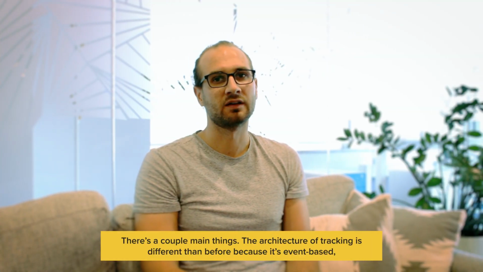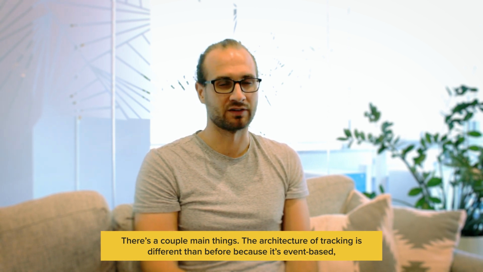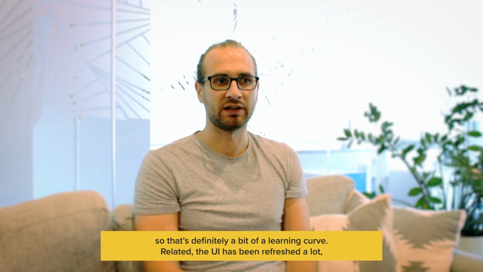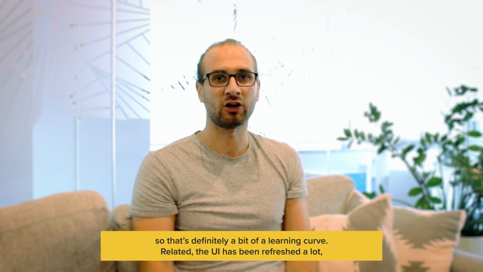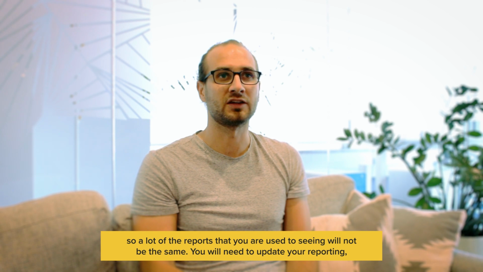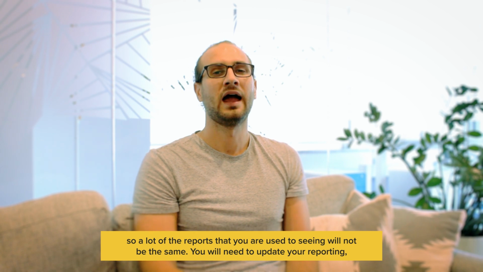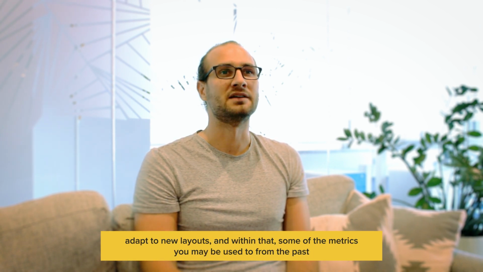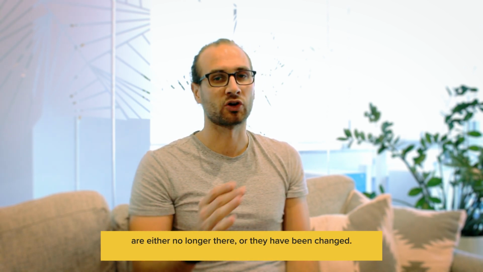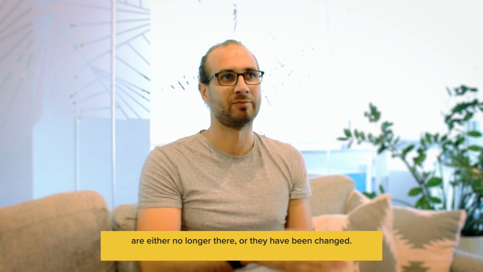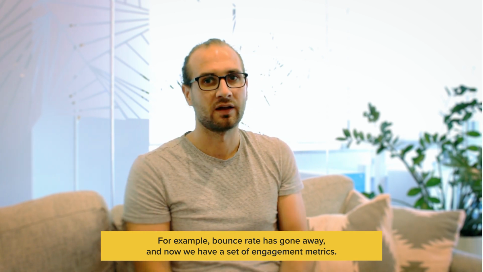So there's a couple main things. The architecture of tracking is different than before because it's event-based. So that's definitely a bit of a learning curve. Related, the UI has been refreshed a lot, so a lot of the reports that you are used to seeing will not be the same, so you will need to adapt to new reporting, adapt to new layouts, and within that, some of the metrics that you may be used to in the past are either no longer there or they have been changed. For example, bounce rate has gone away, and now we have a set of engagement metrics.